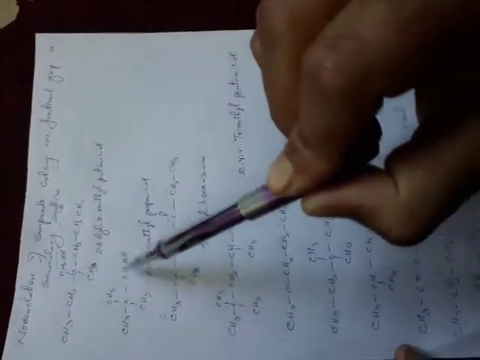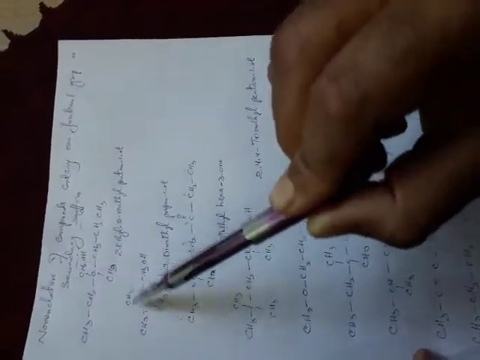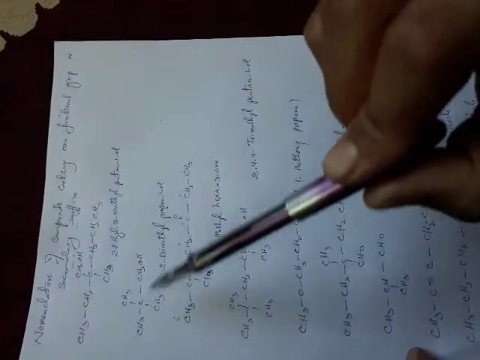We have to number it from this side, 1, 2. At carbon number 2 we have two methyl groups, so we can name it 2,2-dimethyl. This is propane, that is propan-1-ol.